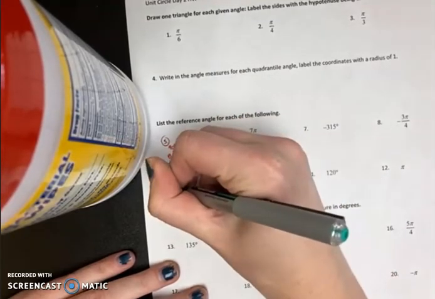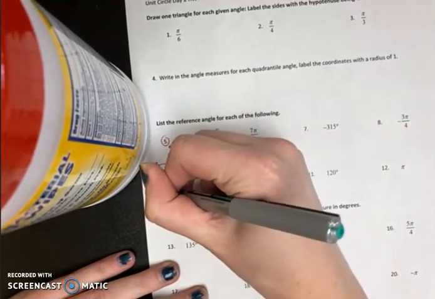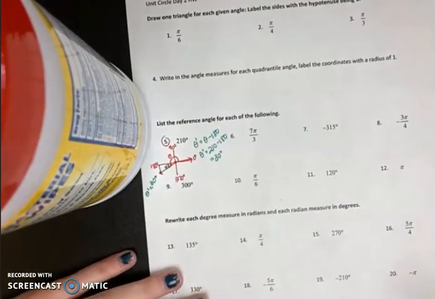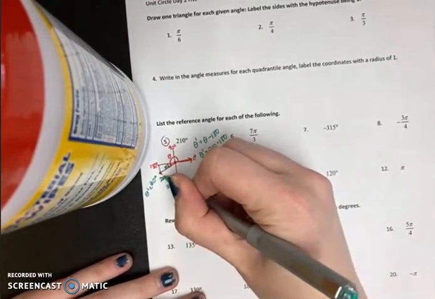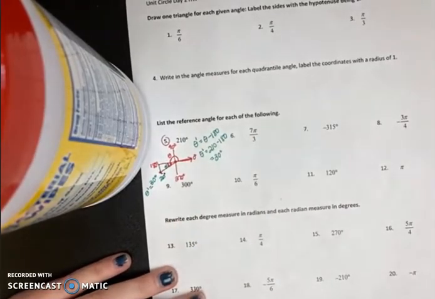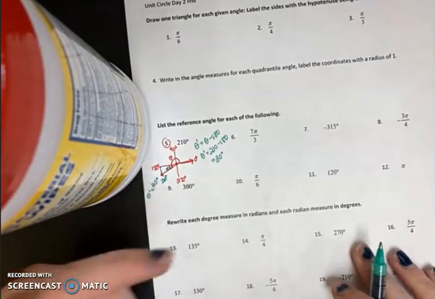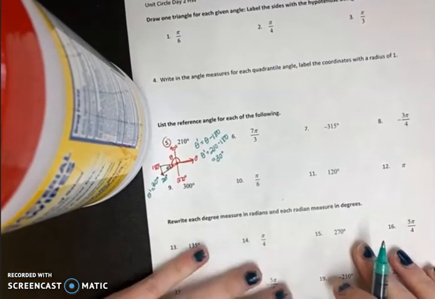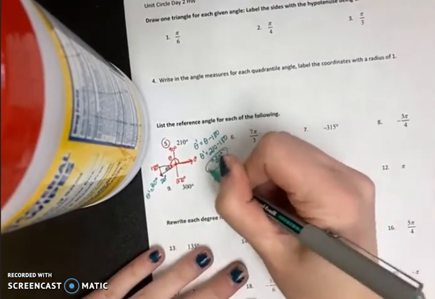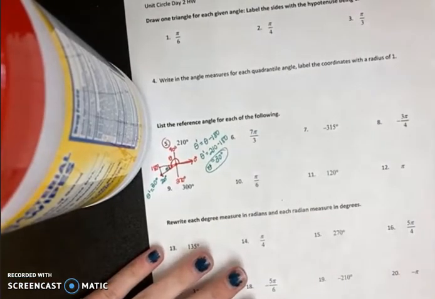Or honestly, you could do this in your head. I know that if this is 210 and this is 180, just simple math tells you, hey, look, I went 30 degrees past the 180. That should be my theta prime. So that's the answer that I'm looking for.